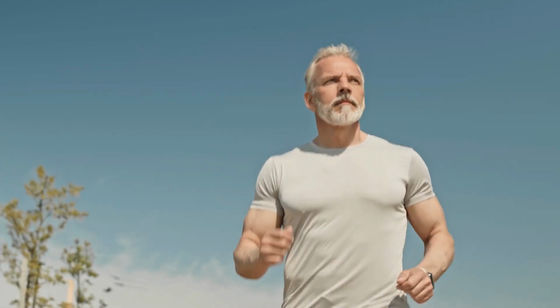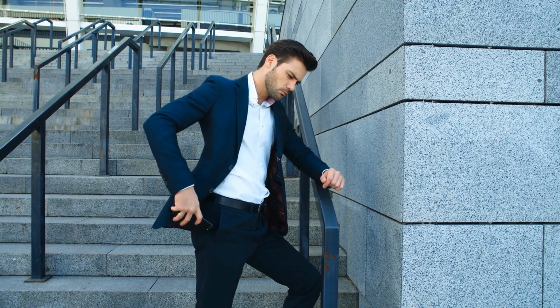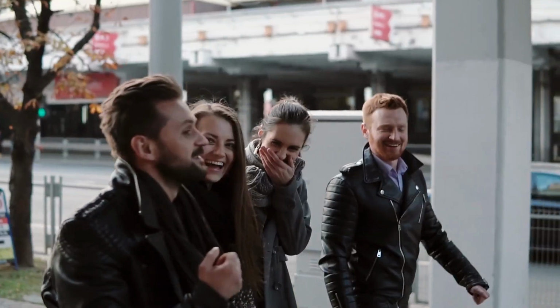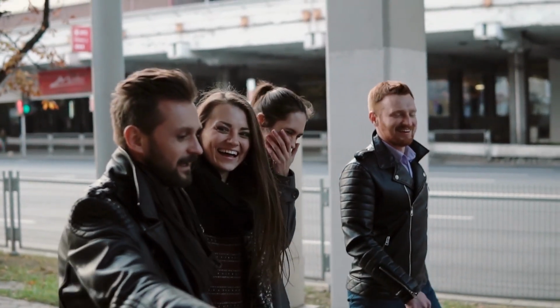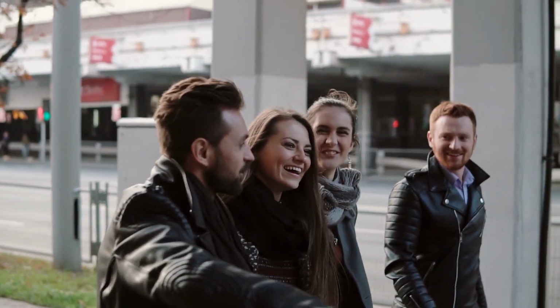6. Stay active throughout the day. Incorporate more movement into your daily routine. Take the stairs, walk or bike instead of driving, and find opportunities to stand or stretch during long periods of sitting. 7. Stay accountable. Share your goals with a friend or family member, join a support group, or use apps to track your progress and stay motivated.